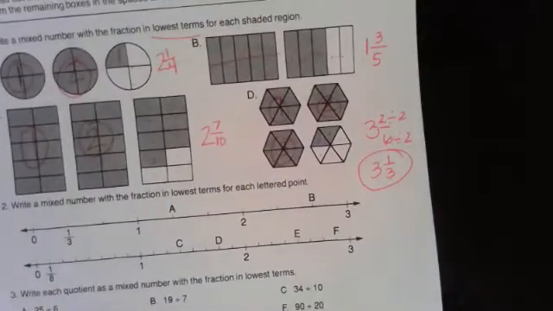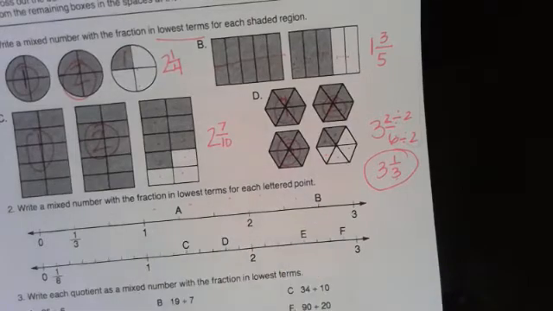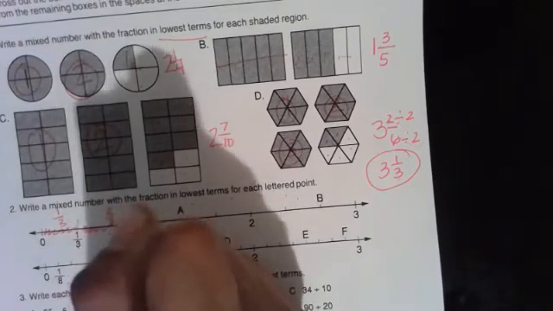Okay, let's look at this one. Write a mixed number with the fraction in lowest terms for each letter pointed. So this is 1/3, this is 2/3, this is one whole, right? This is 1/3. This is another 1/3, which would mean this part would be 2/3. And this right here would be 3/3.